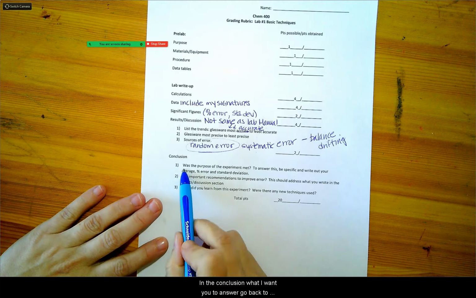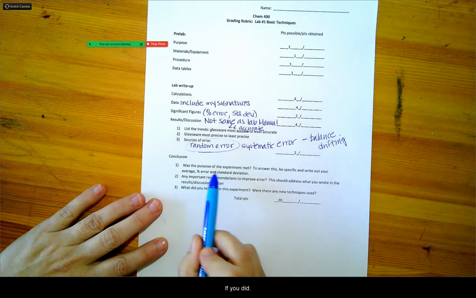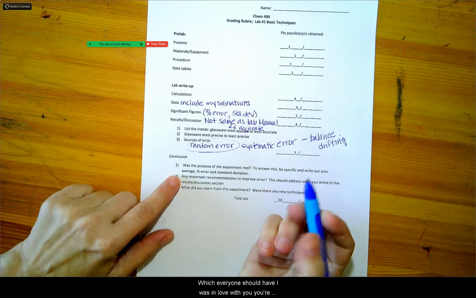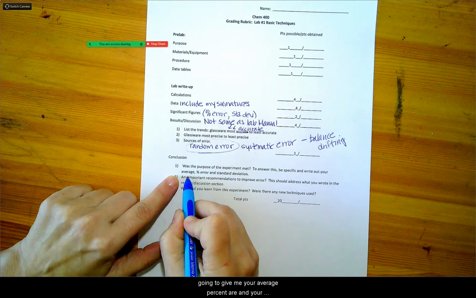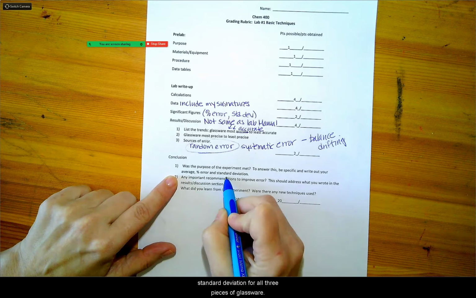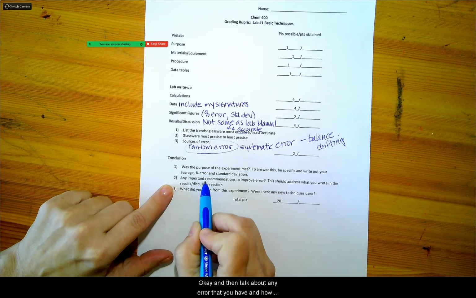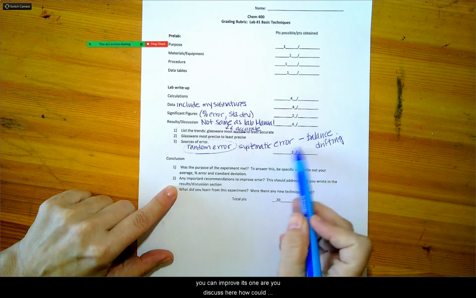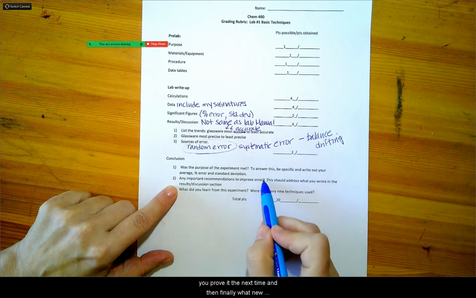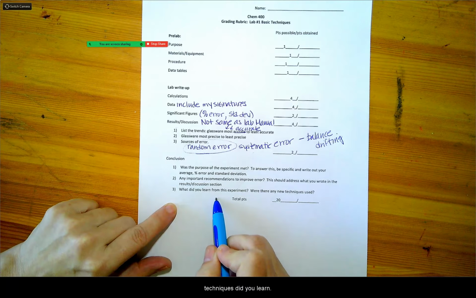In the conclusion, what I want you to answer, go back to your purpose. Did you meet the purpose? If you did, which everyone should have, I was in lab with you, you're going to give me your average percent error and your standard deviation for all three pieces of glassware. Okay, and then talk about any error that you have and how you can improve it. So any error you discussed here, how could you improve it the next time? And then finally, what new techniques did you learn?